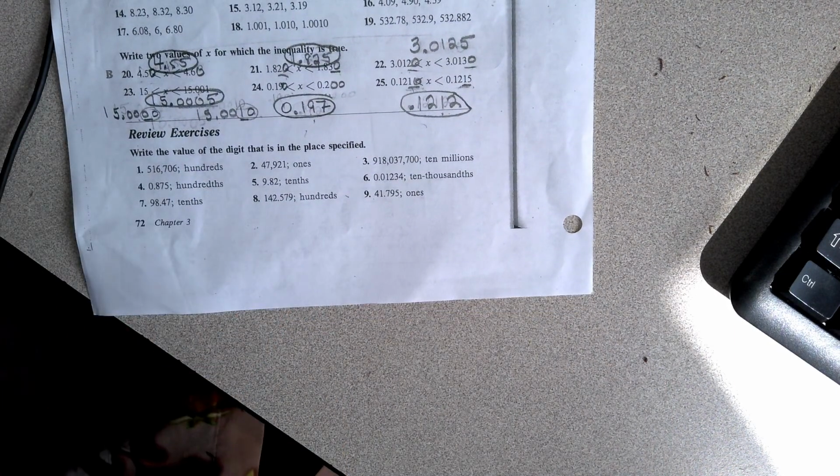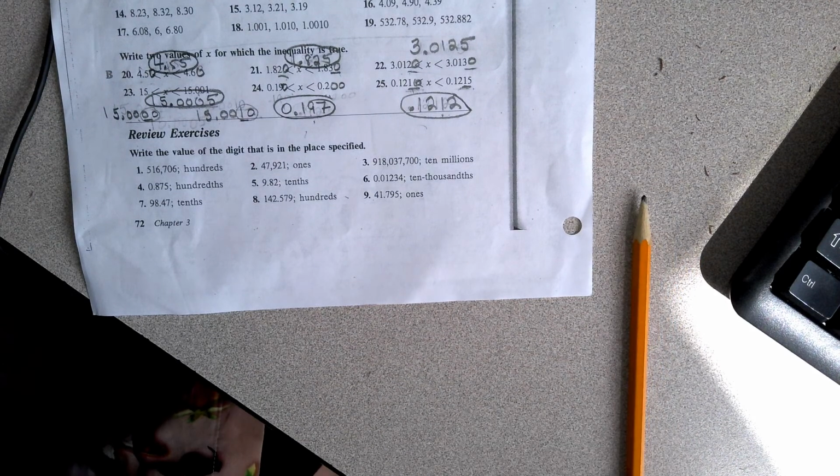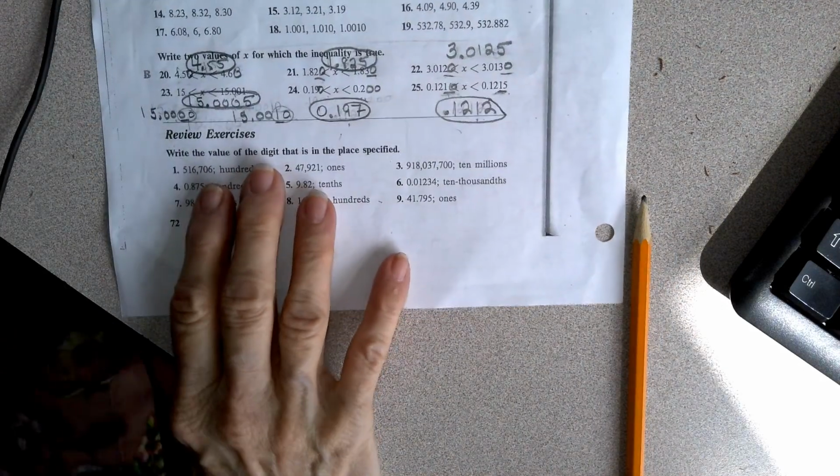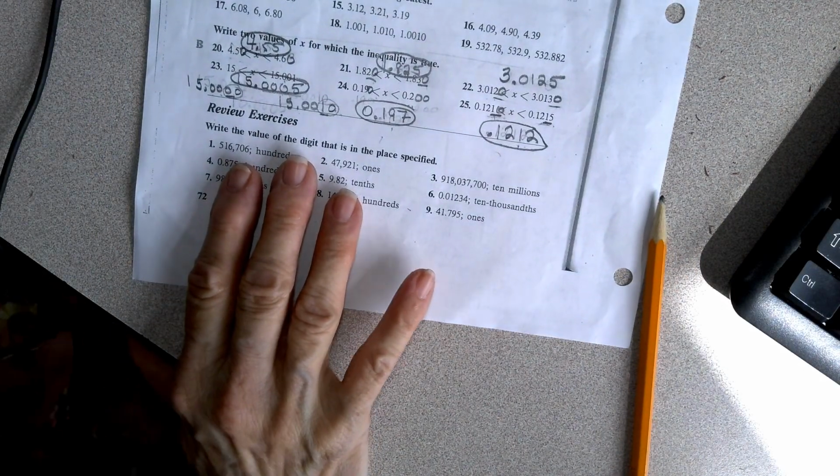All right, girls and boys. Sit down, 7th graders. You need to quiet down. All right, then get the worksheet that I just gave you.